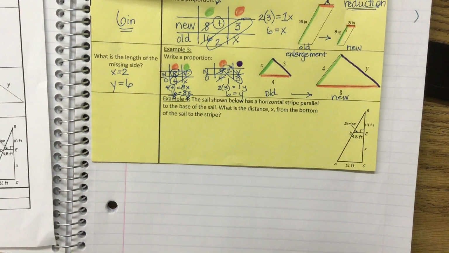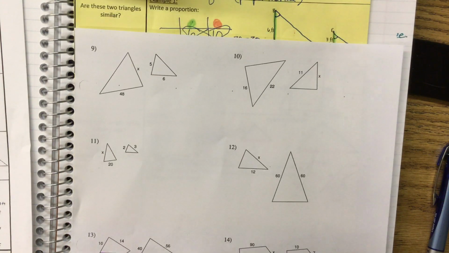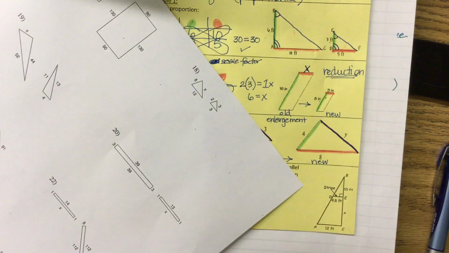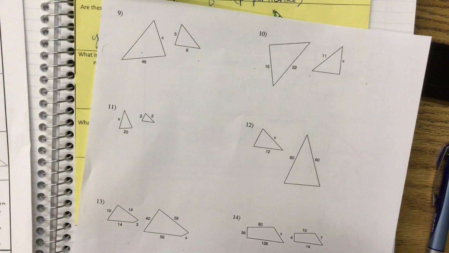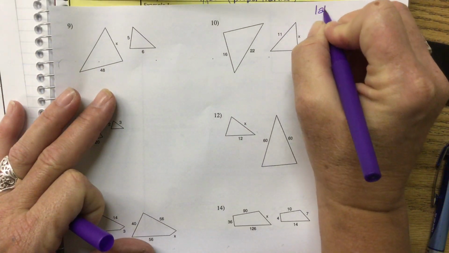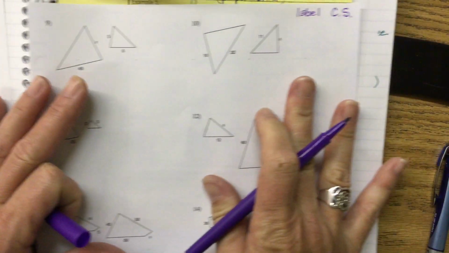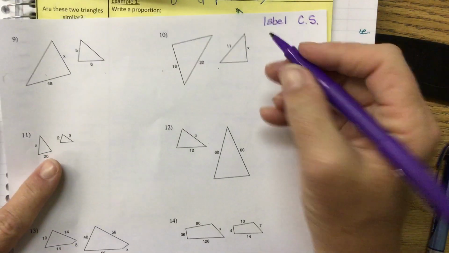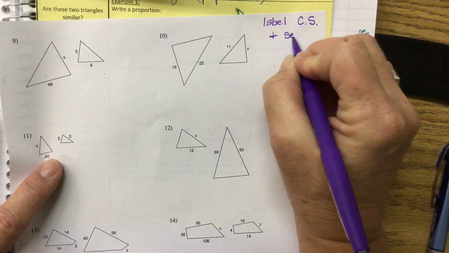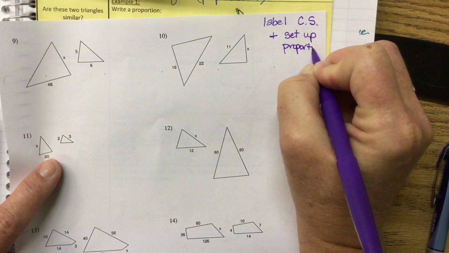Okay? All right, we are going to hold on to this one until you come tomorrow. I just really want you to learn to identify the corresponding sides. Okay? So I'm not going to give you a whole drawn out, you don't have to do every single one of these, but here's what I want you to do. I want you to label corresponding sides and set up proportions.